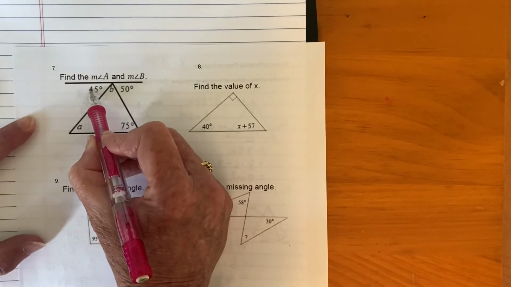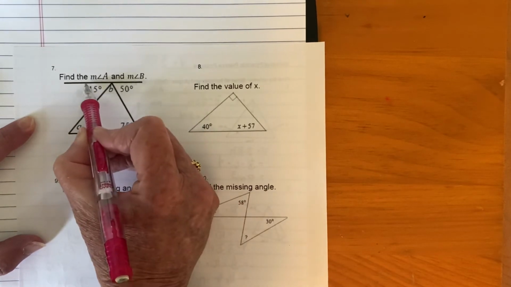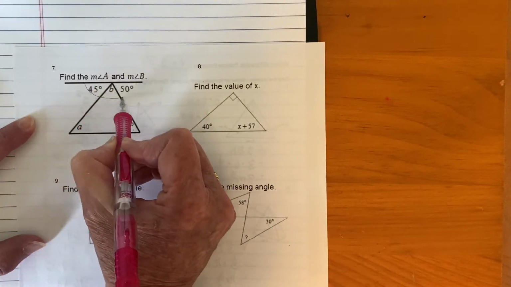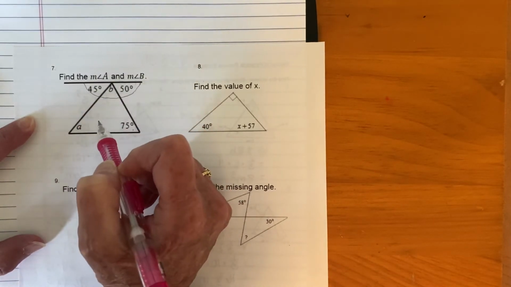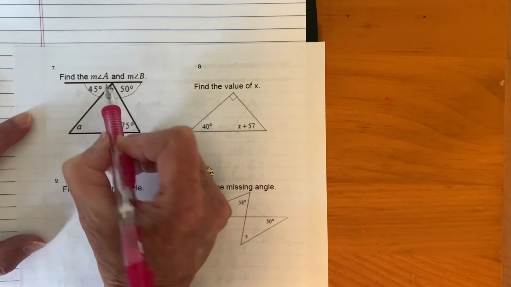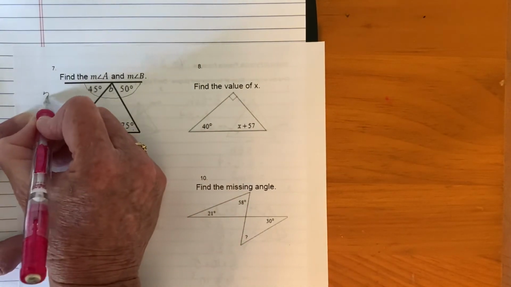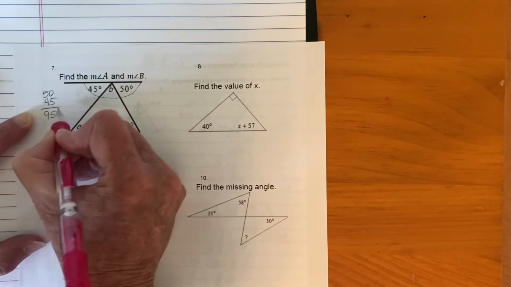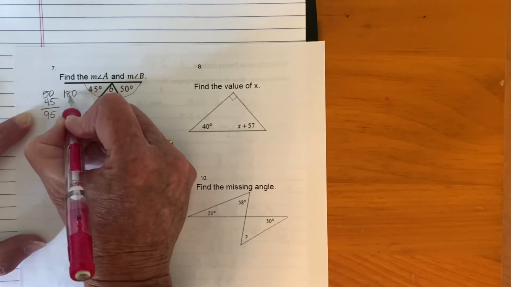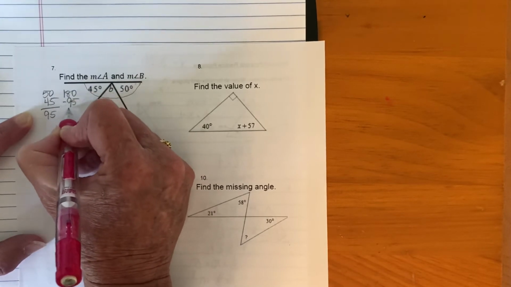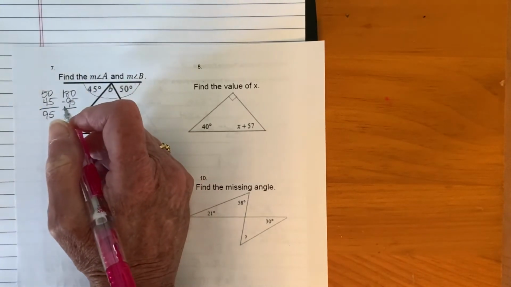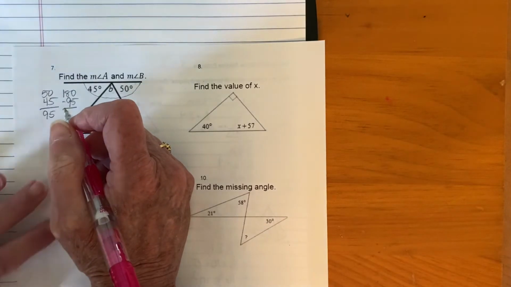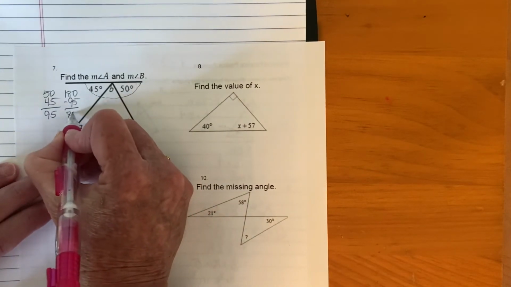But I know this angle and this angle, and if I look at these three angles right here, together they make 180. So to be able to find angle B, I'm going to take the 50, the 45, add them together, and then subtract them from 180. So that's going to give me that angle B is 85 degrees.